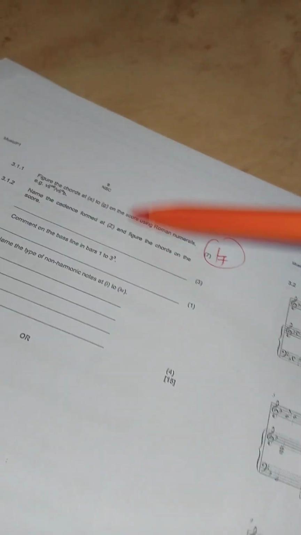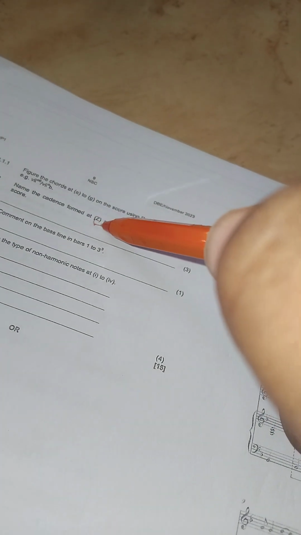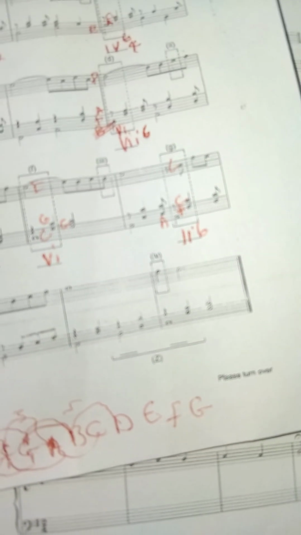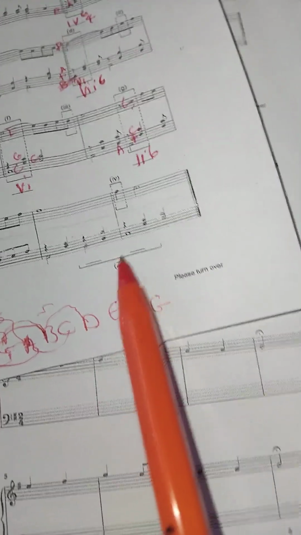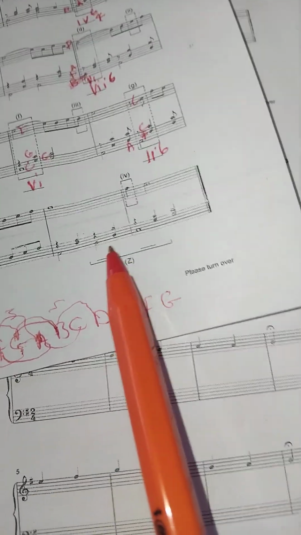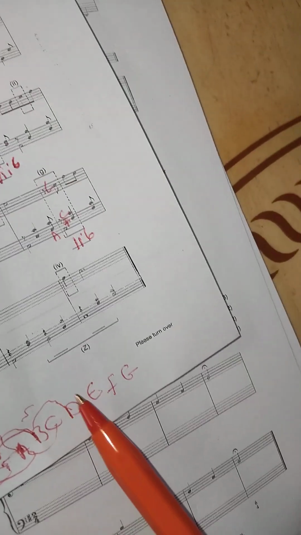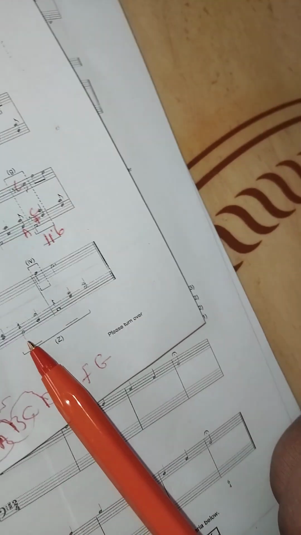Then we go to the next one. Name the cadence formed at Z and figure the chords on the score. So where's our Z? Here's the Z. I hope you can see. Here's the Z again. So they want us to figure this chord, or what is the cadence here between the two, right?